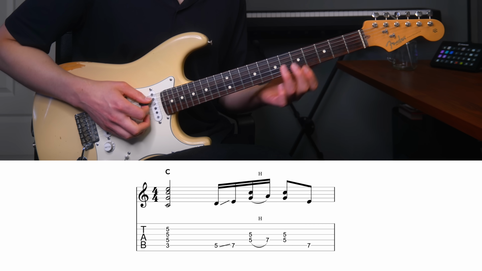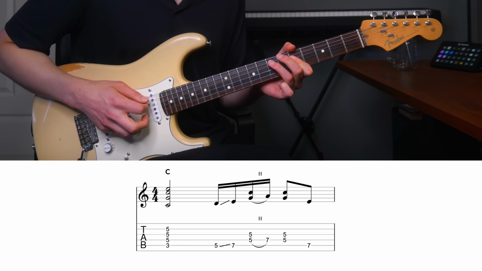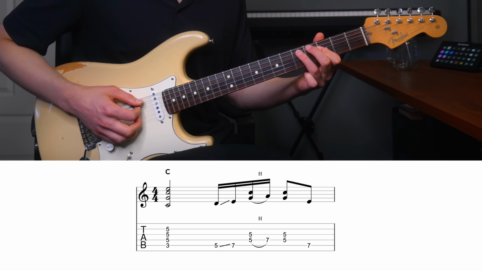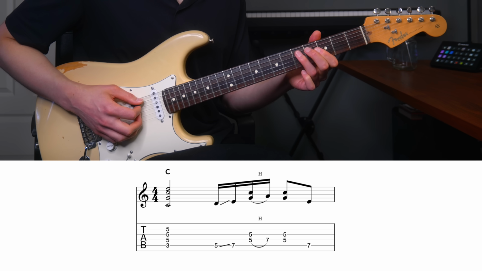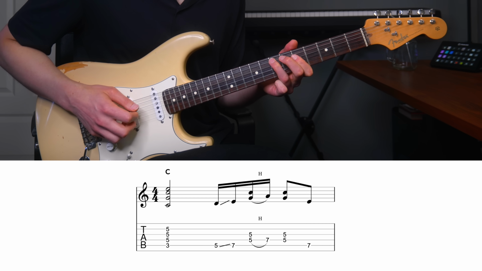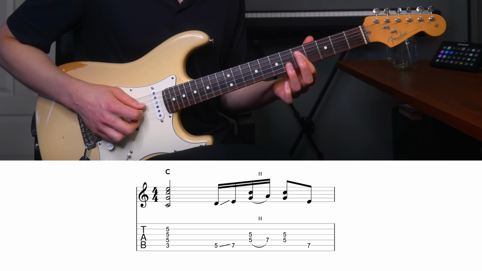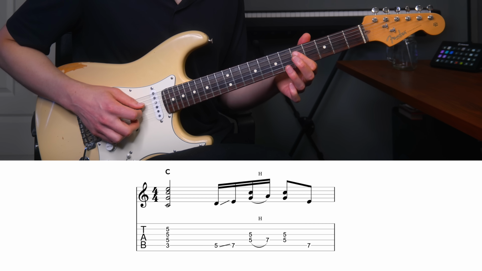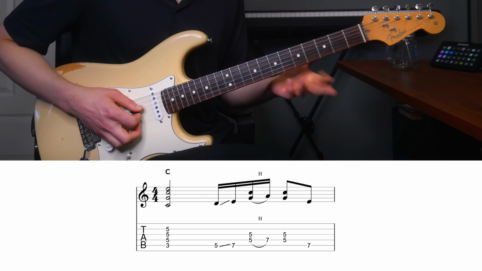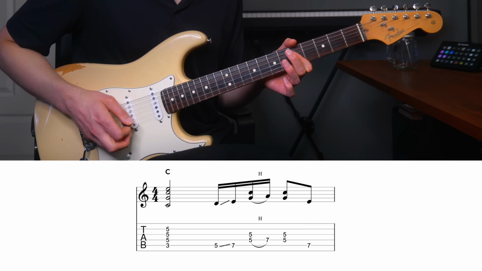This is going to be the fill. Okay, so that's 5 to 7 with a slide on the A string. Then on the two next strings, you play 5 and 5, both at the same time.